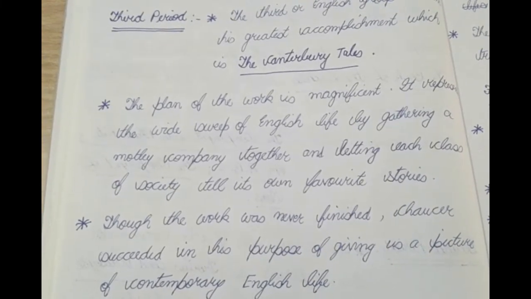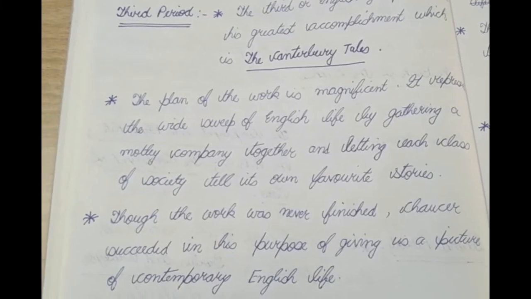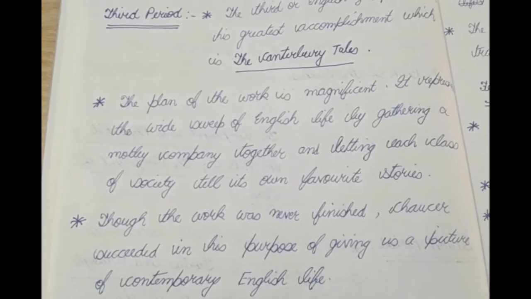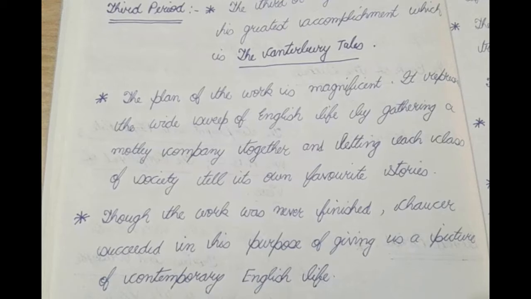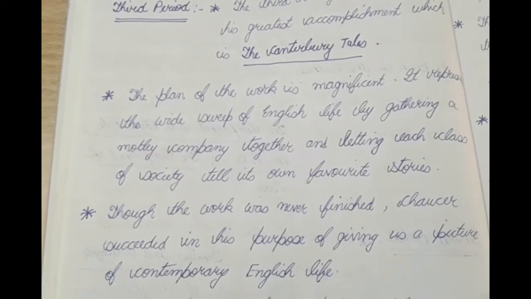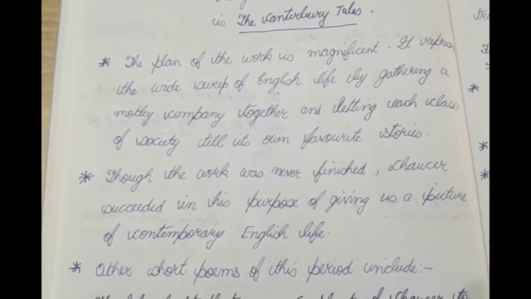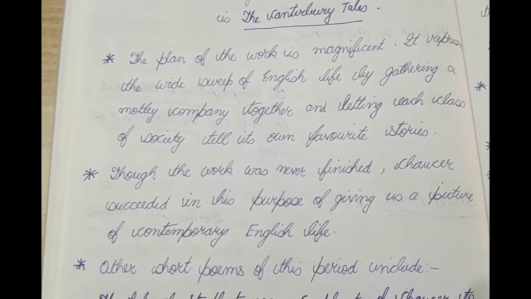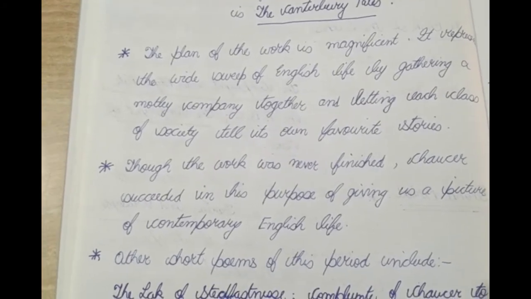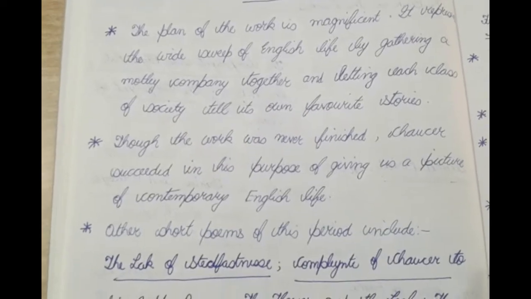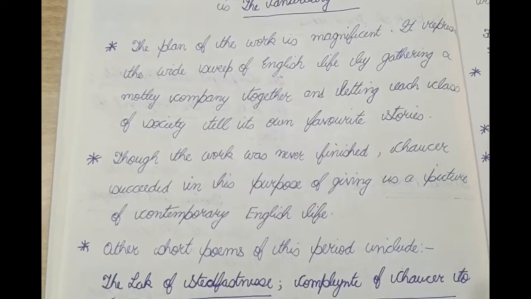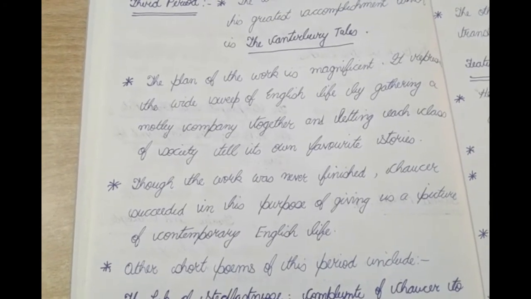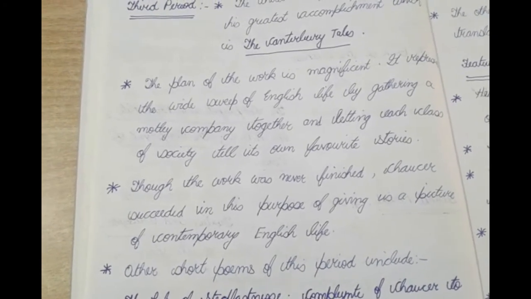It represents the wide sweep of English life by gathering a motley company together and letting each class of society tell its own favorite stories. Though this work, the Canterbury Tales, was never finished, Chaucer succeeded in his purpose of giving us a picture of contemporary English life. So I will try to give you a detailed description of the Canterbury Tales in my next videos.